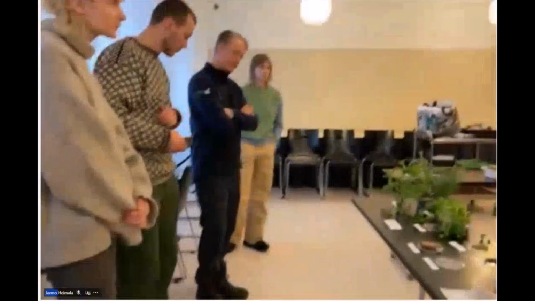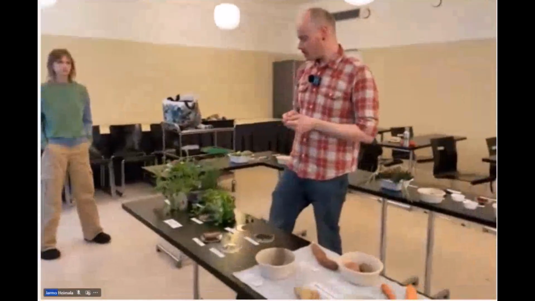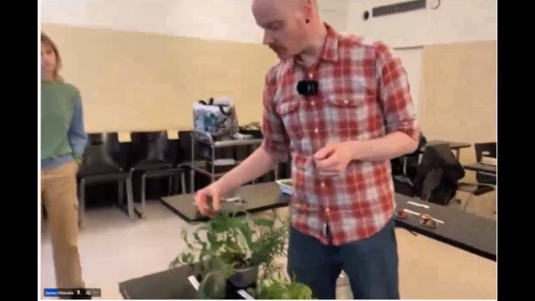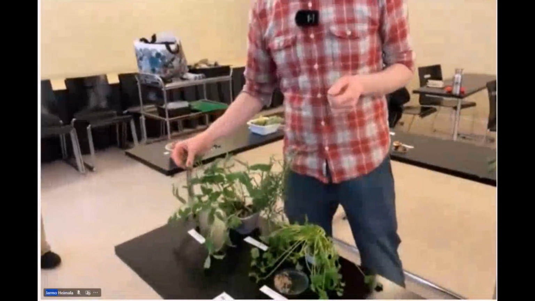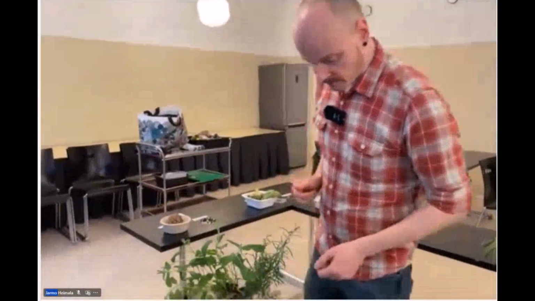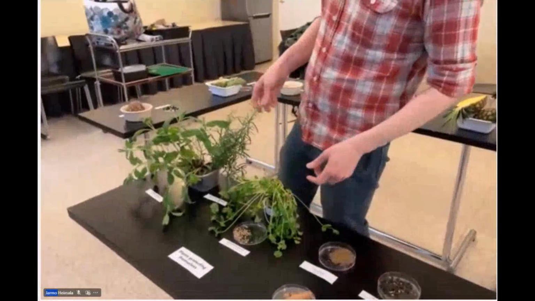Here we have some plants under the title Plants Protecting Themselves. You probably know how the sage smells like, or cilantro or rosemary.